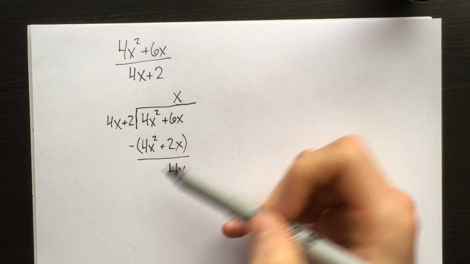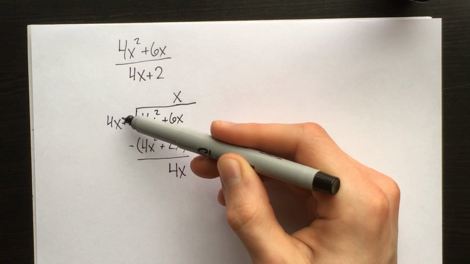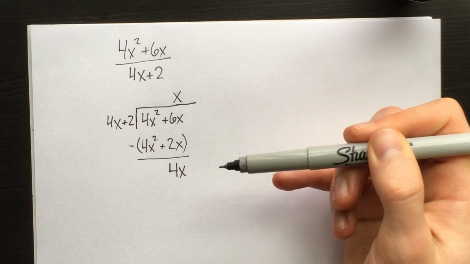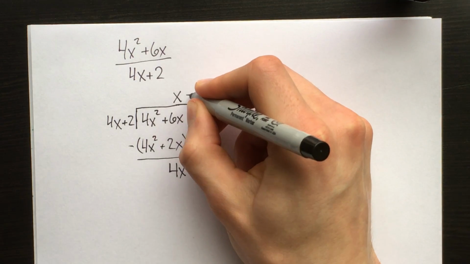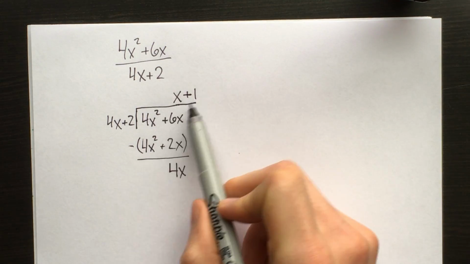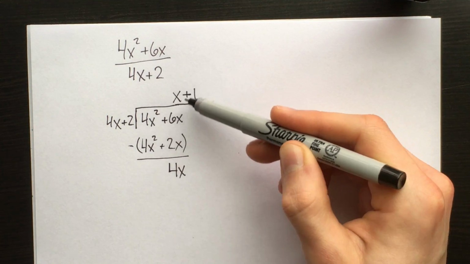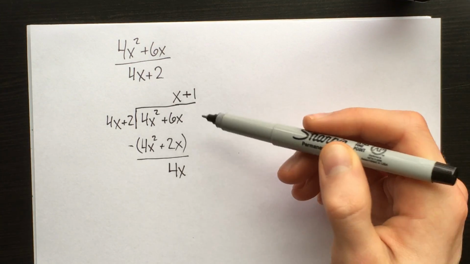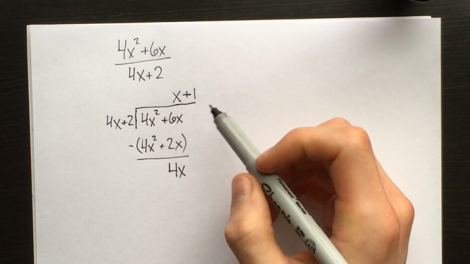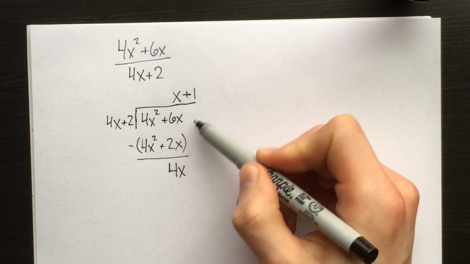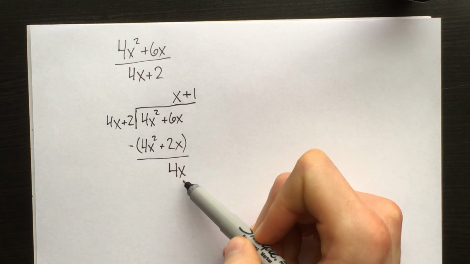So what do you do next? You repeat the same process that you did before. You're asking yourself, how many times does this big power go into this thing? Right here we see just once, right? 4x times 1 is 4x. So you're going to do plus 1. I know it looks a little bit weird that I'm writing this off to the side. I'm just making sure to write each term up here in line with its corresponding power here. So I'm writing the x to the 1 power with this x to the 1 power. And in this case, we don't have any constants, but this is where they would be.